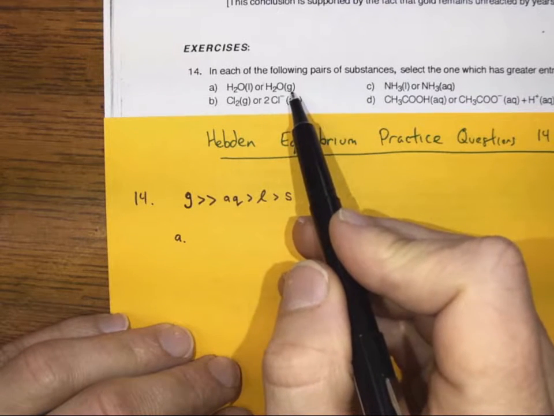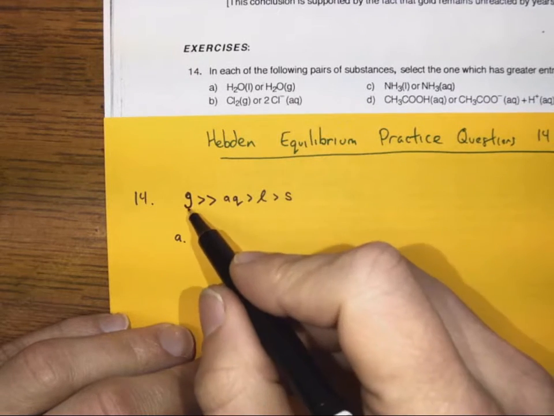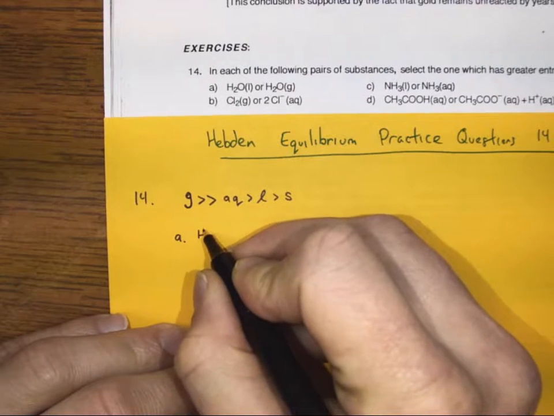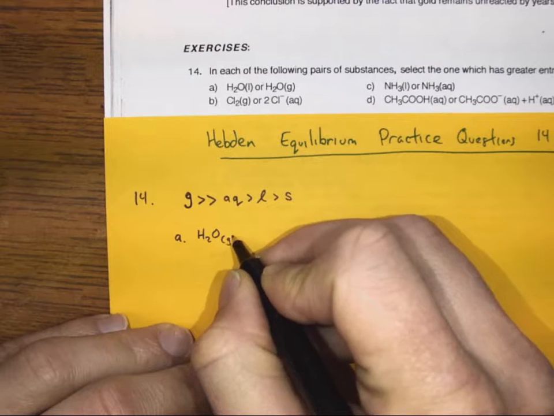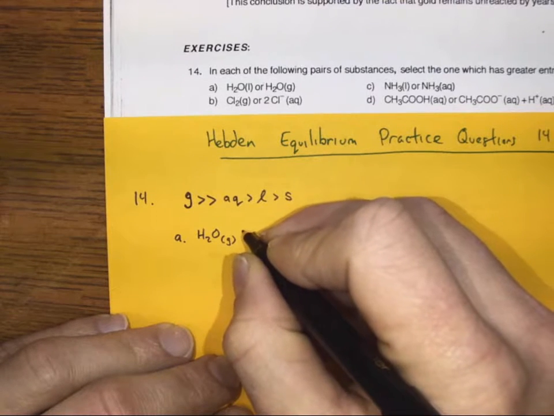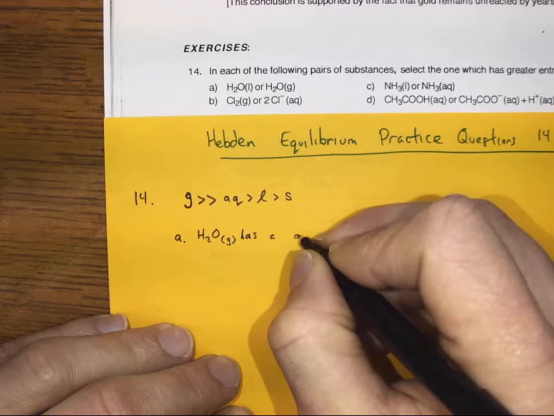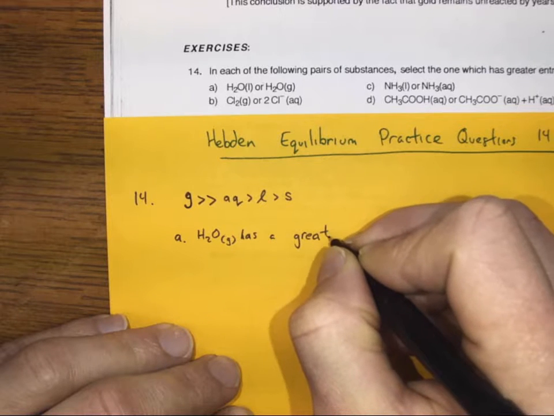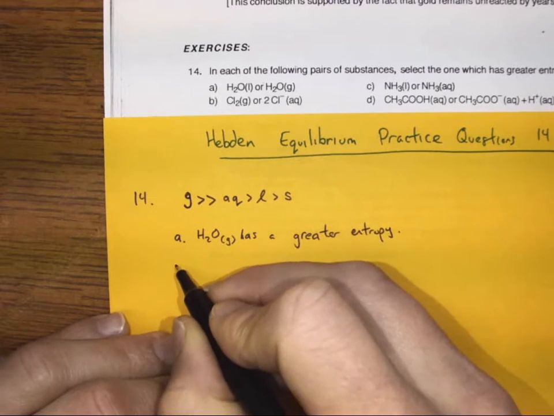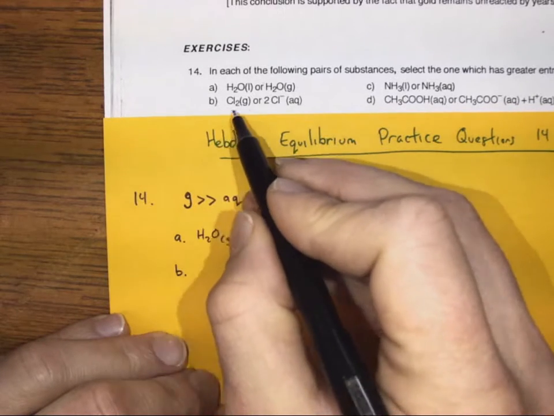Water vapor is a gas. And gases are more entropic than liquids, and so we would say that H2O as a gas is more entropic, has a greater entropy, we should say. All right, moving on to question B.